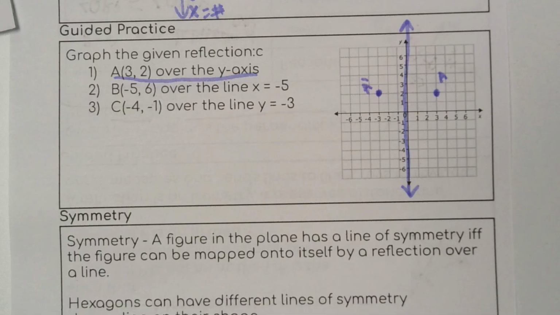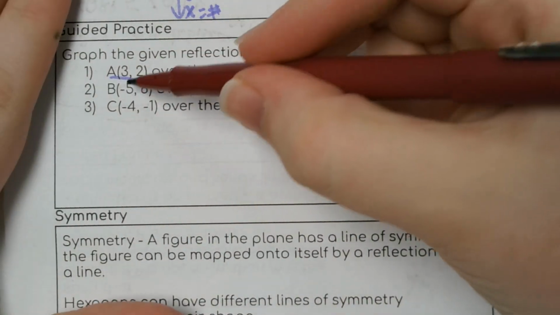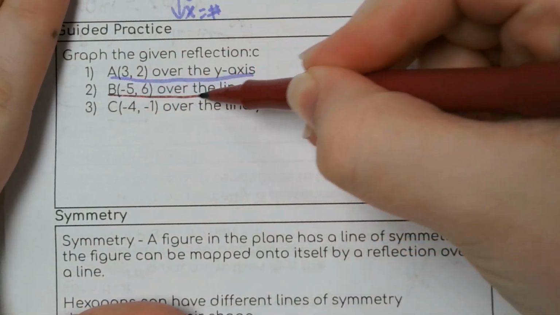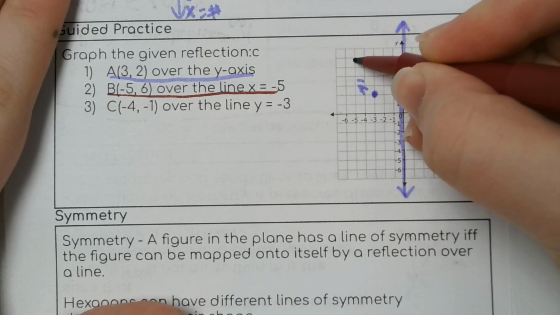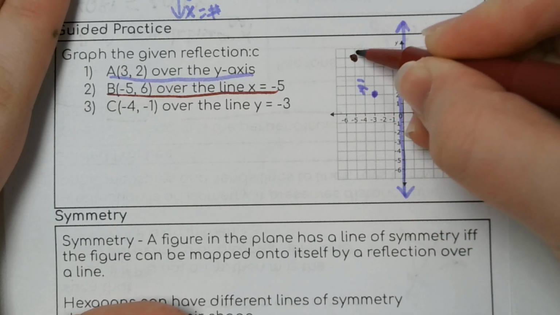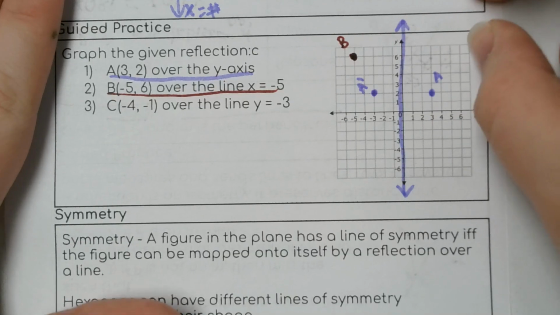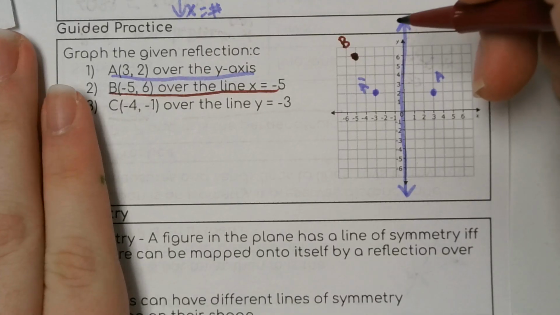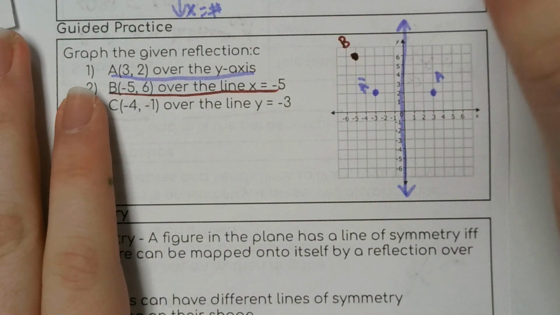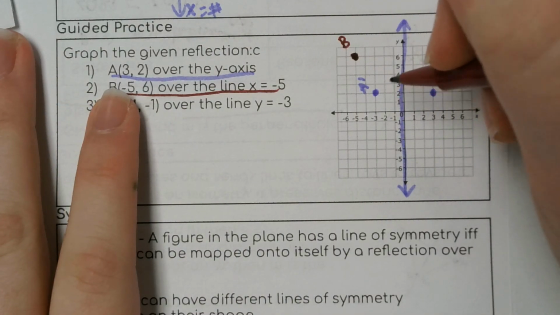Okay. For B, it's at -5, 6. So -5, +6. Put a dot there. That is B. Oh no, we're fine. I thought that said y equals -5.